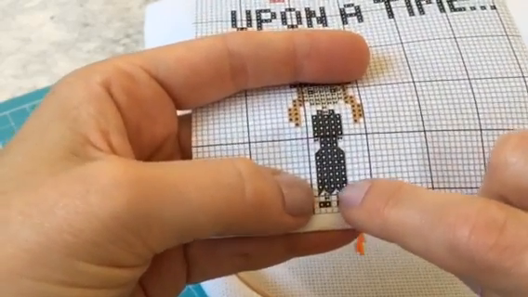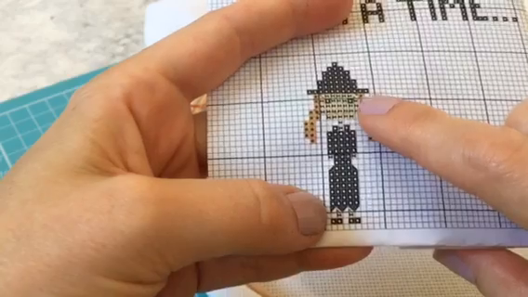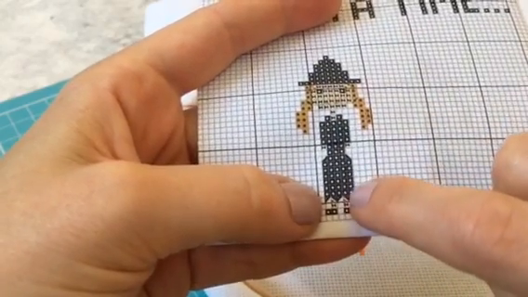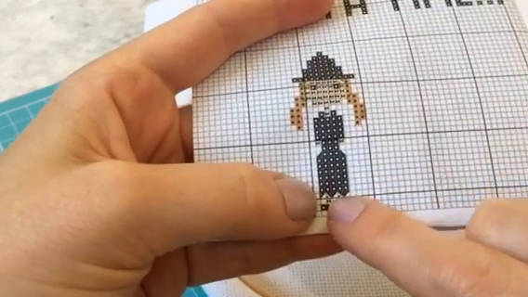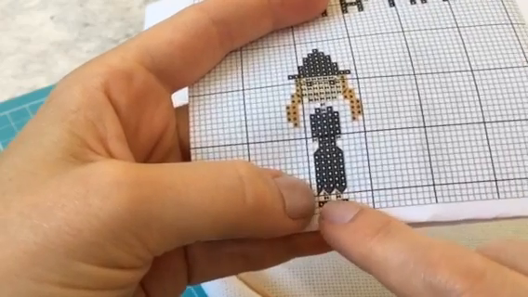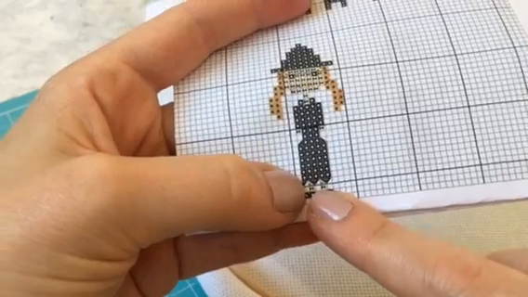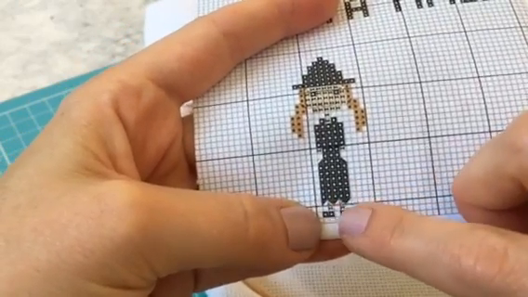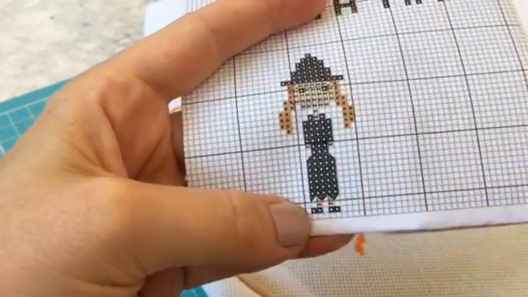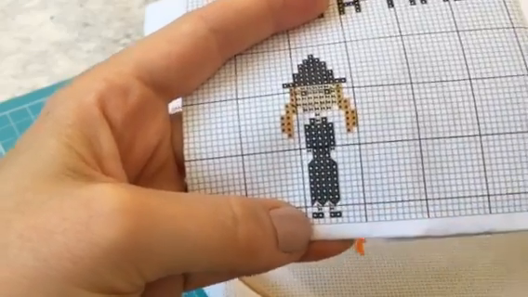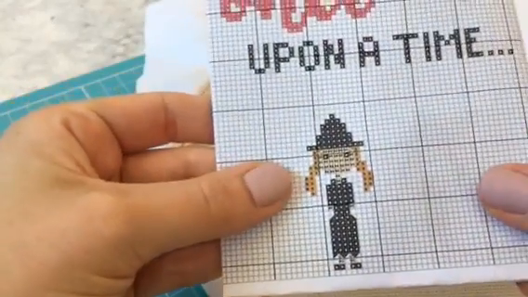And then for her legs, you do the same as the face, as what you did with the orange. You do the 3/4 in black and the 1/4 in the sort of creamy colour for her skin. So yeah, you have a little bit of leg showing, but the dress is draping over her leg.